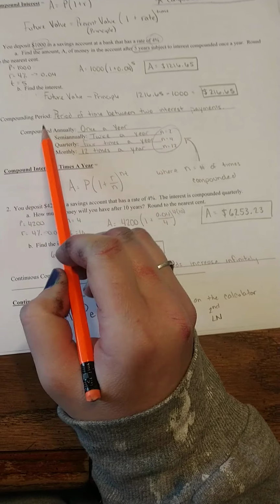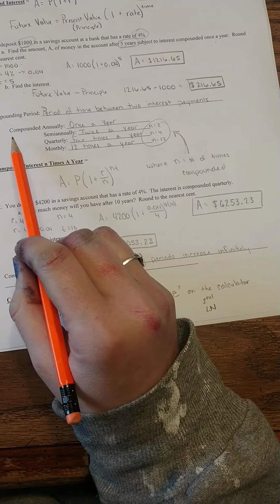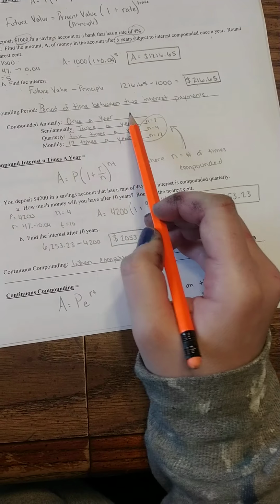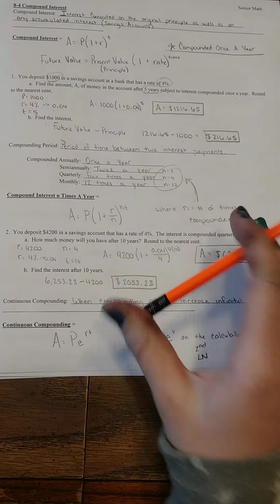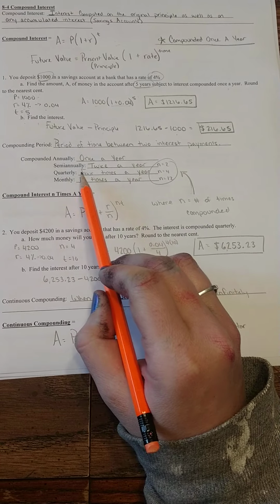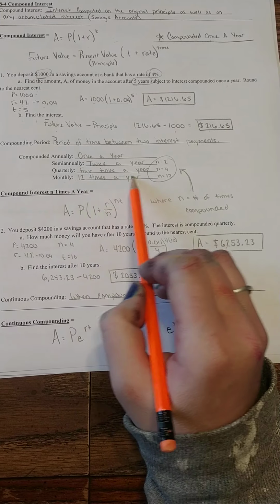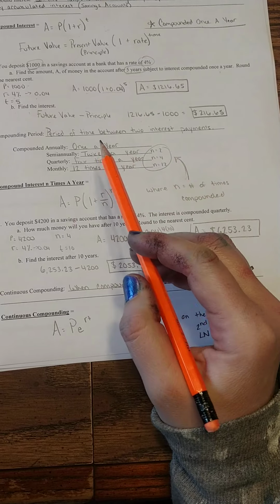So you've got compounding periods, which is the period of time between two interest payments. You're going to see compounded annually, once a year. That's what we did up here. Semi-annually is twice a year. Quarterly is 4 times a year. Monthly is 12 times a year. And if you see weekly, that's 52 times a year.